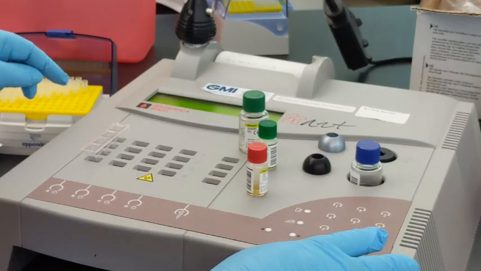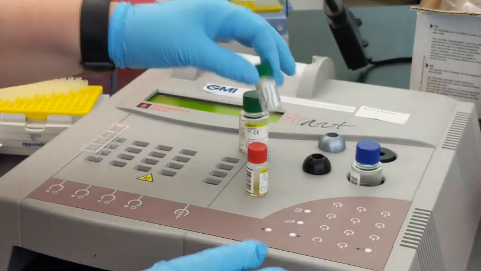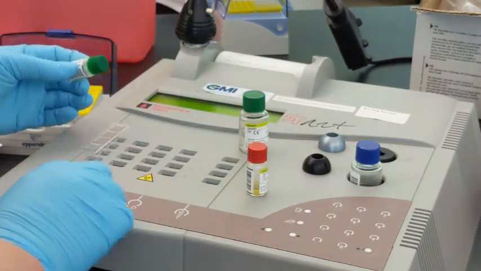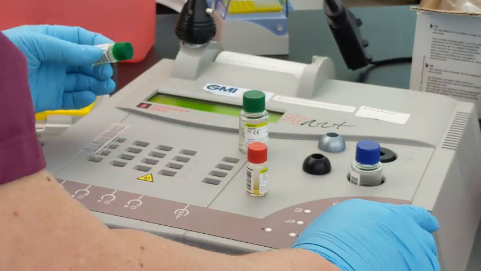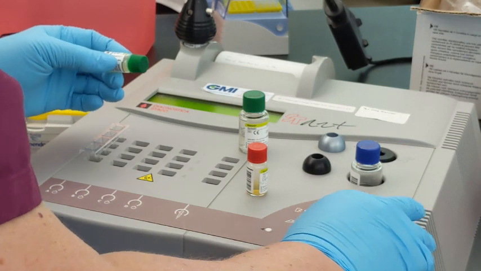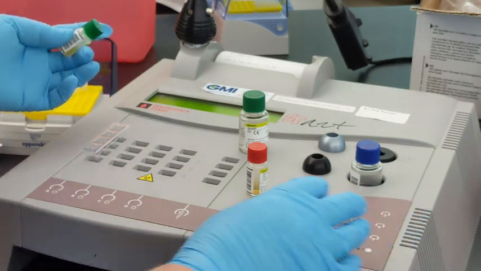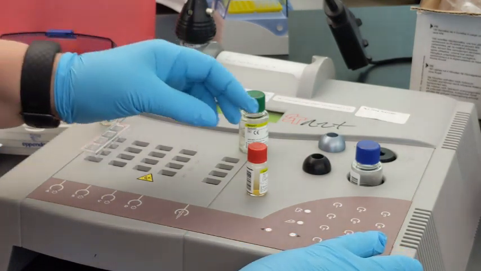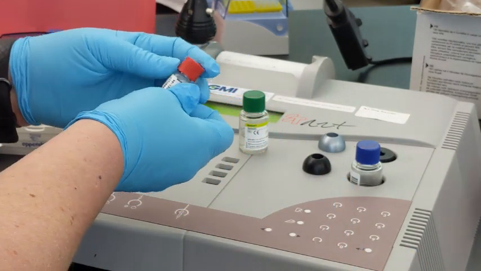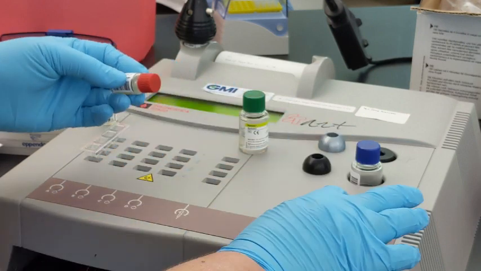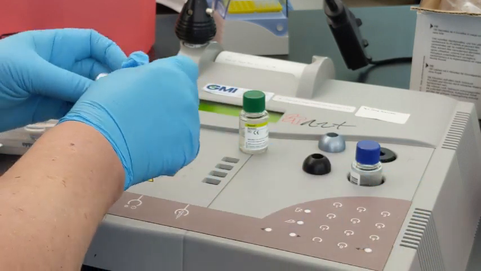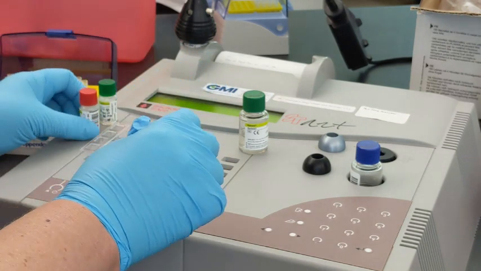And we hit enter, and then our first patient, or in this case our quality control, is 6957. And again, the computer knows we're going to do it in duplicate. And then patient 2 is our high control, which is 7117, enter. And again, it knows that we're doing it in duplicate.